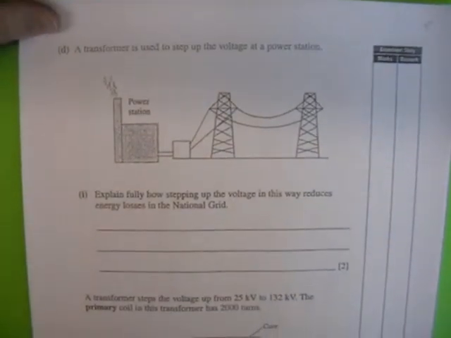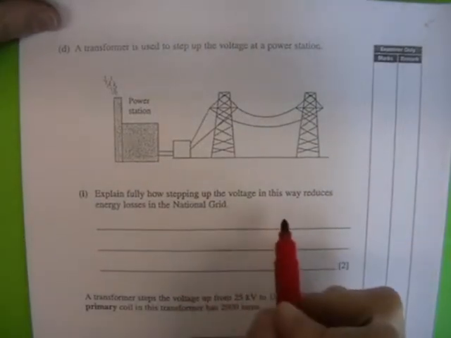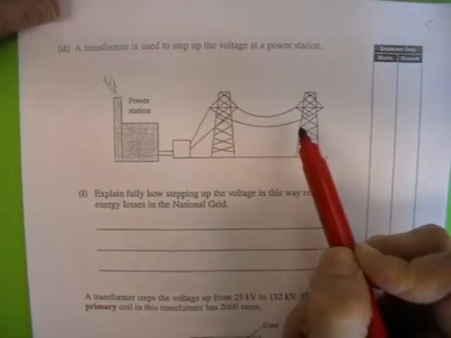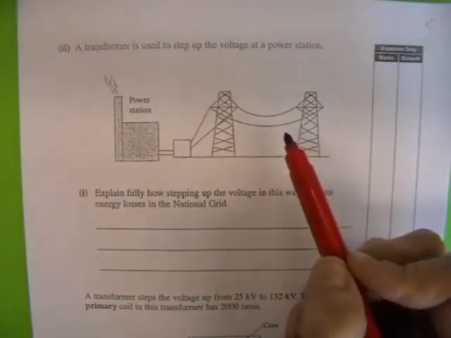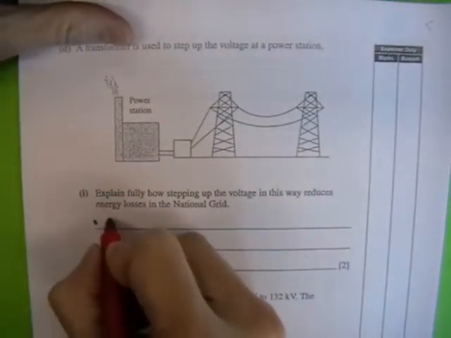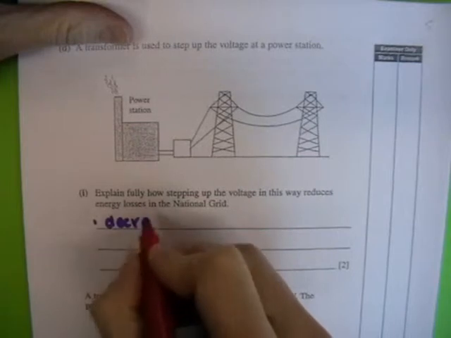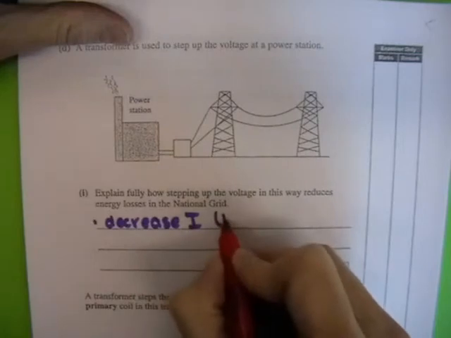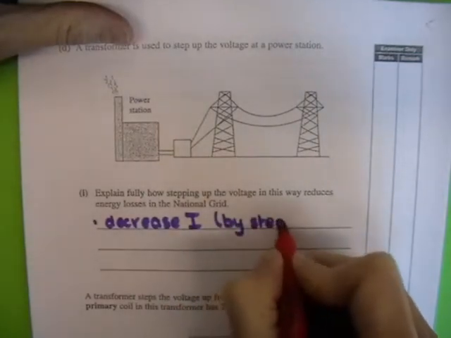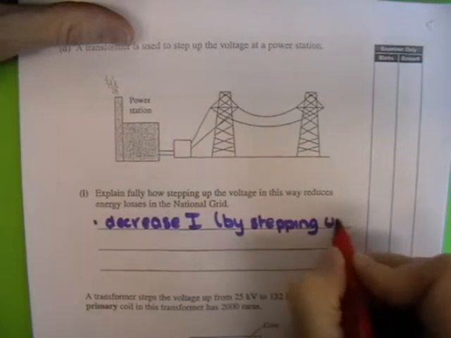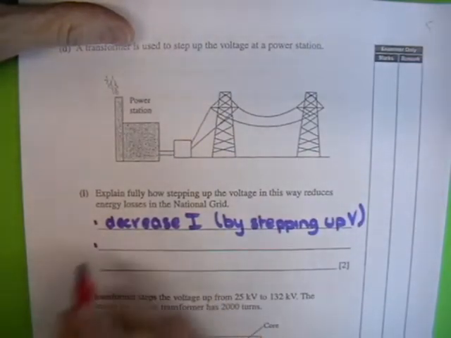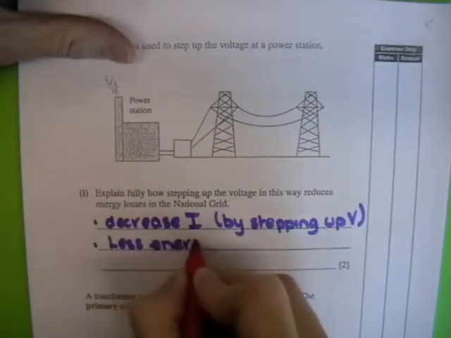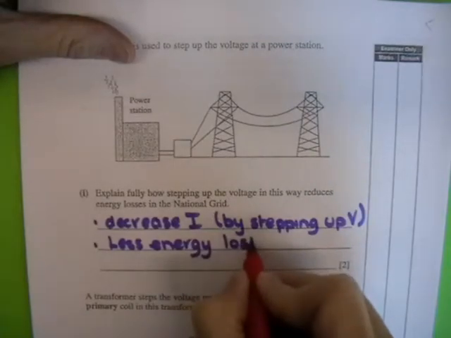We know that stepping up voltage reduces current. Reducing current is going to reduce energy losses in the wires, and this is the whole reason that the voltage is stepped up in the first place. So what you need to say is that when you decrease current, I'm just going to write in here, by stepping up or increasing, that causes less energy lost as heat.